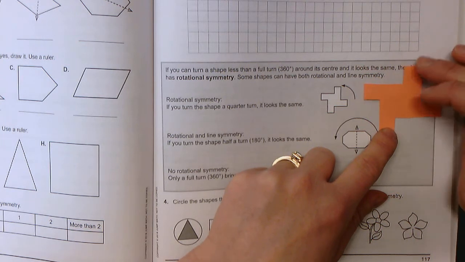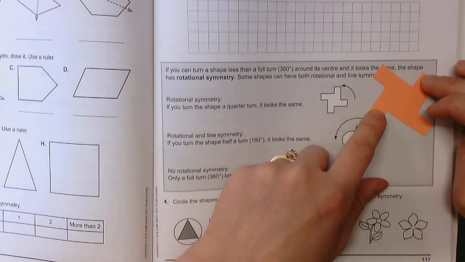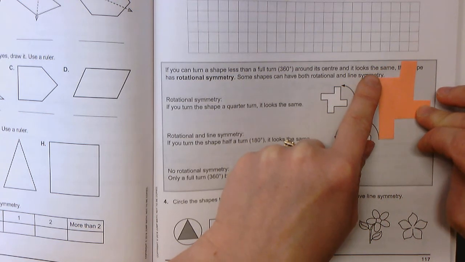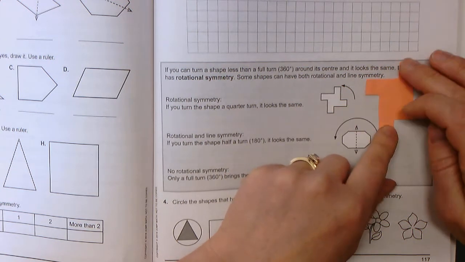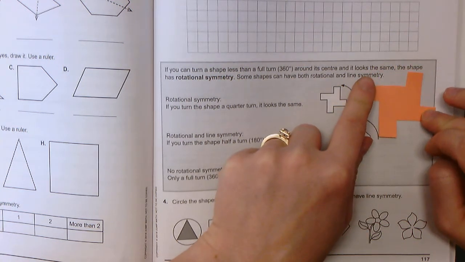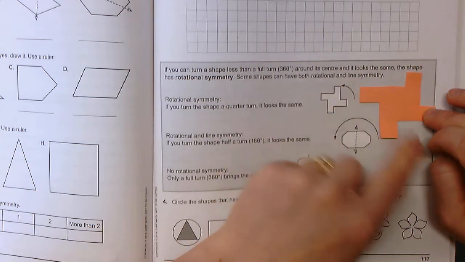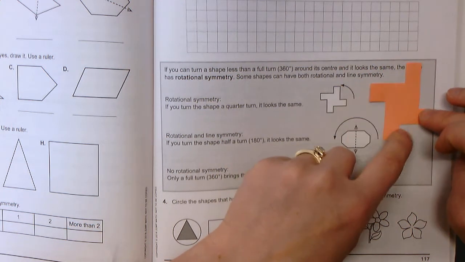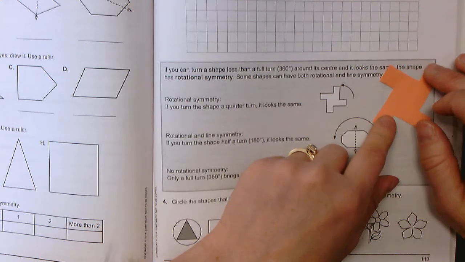So if we turn our shape once, a quarter turn, it looks the same. Half turn, it looks the same. And then a full turn back, it looks the same.